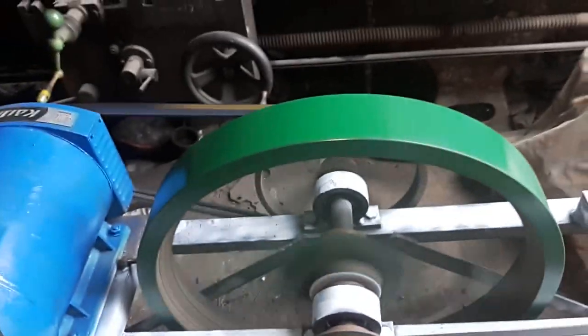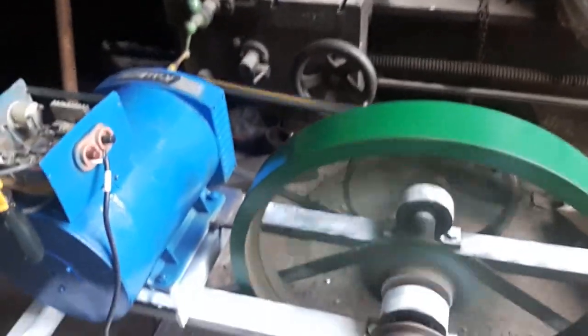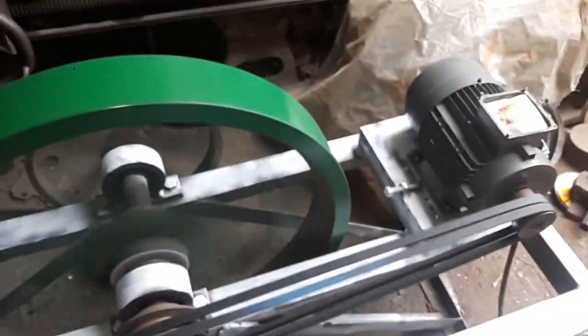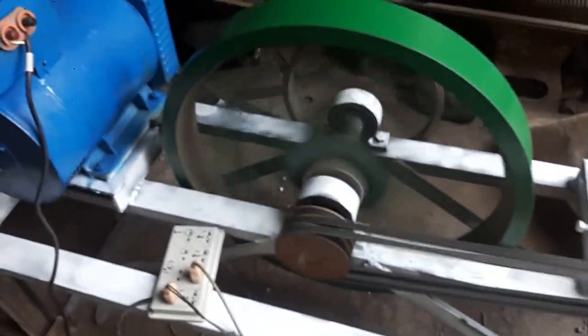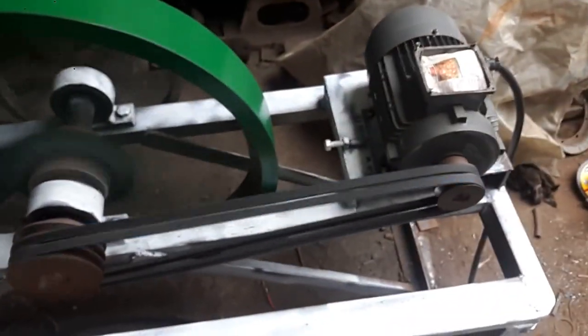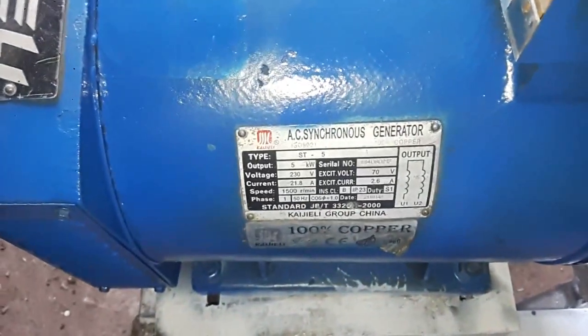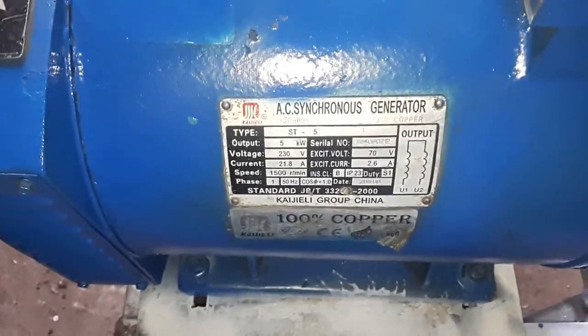So what you see here, there's a bearing here, and there's a rod that connects this flywheel to the bearings and this generator. This is a bearing, this is a bearing, and this is a rod that links these two. So the flywheel turns, but the bearings are also linked.